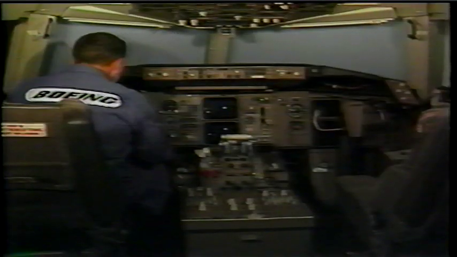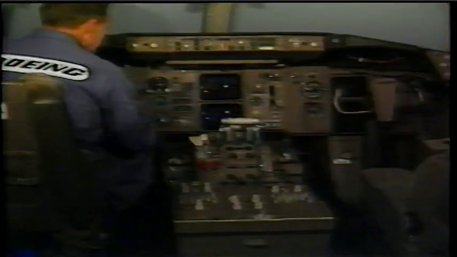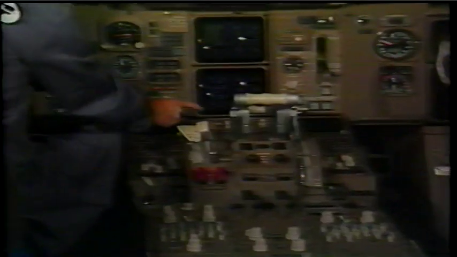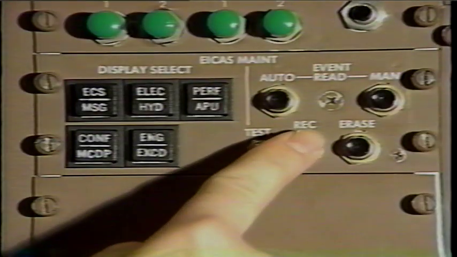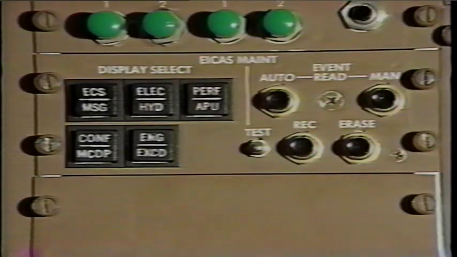In addition to the auto event recording, flight crews and maintenance personnel have the option of manually recording system data. These manual events are initiated by pressing either the Event Record switch on the Display Select panel or the REC switch on the Maintenance panel.